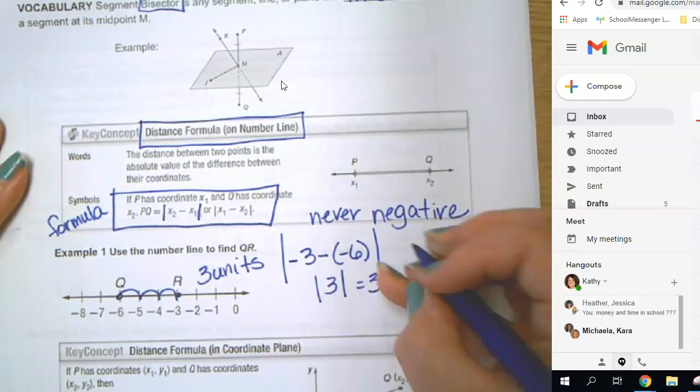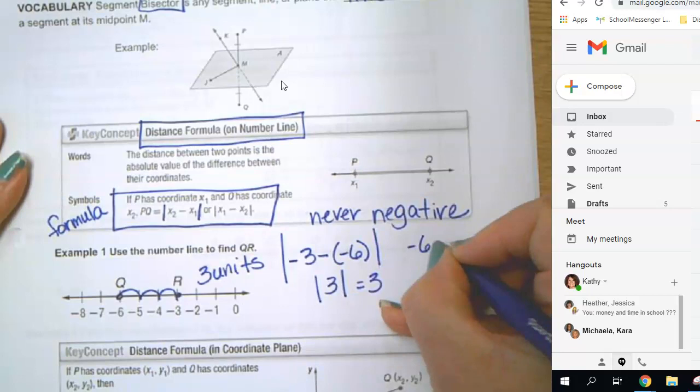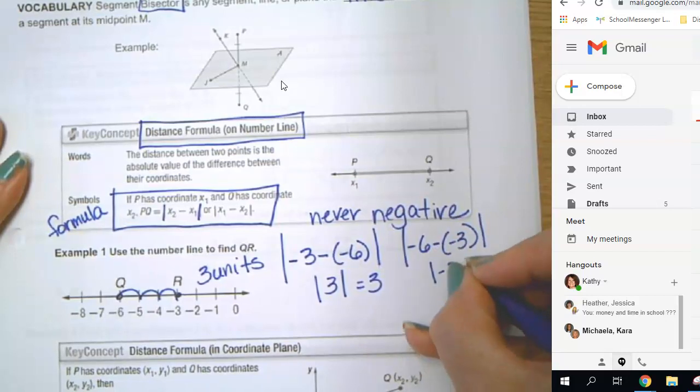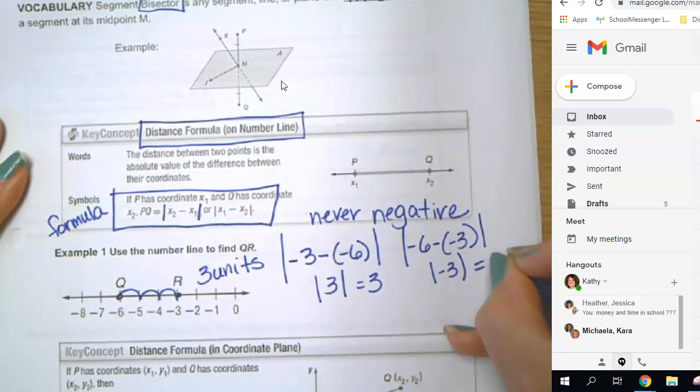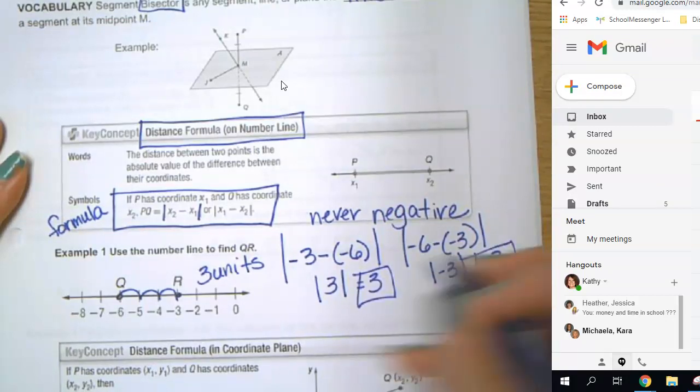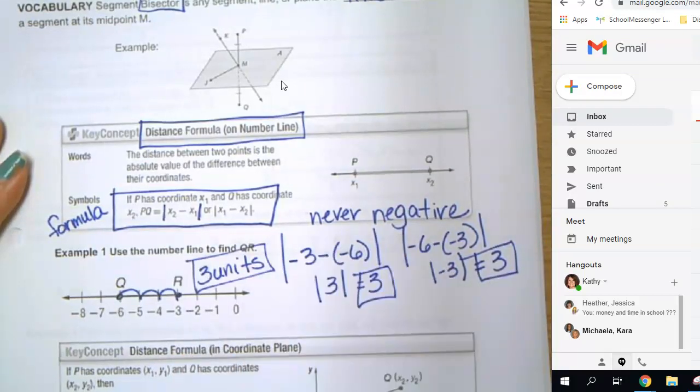Or if I started at -6 minus -3, absolute value, -6 plus 3 is -3, which also equals 3, the absolute value, distance from 0. So here's this answer using the different formulas or just counting the units.